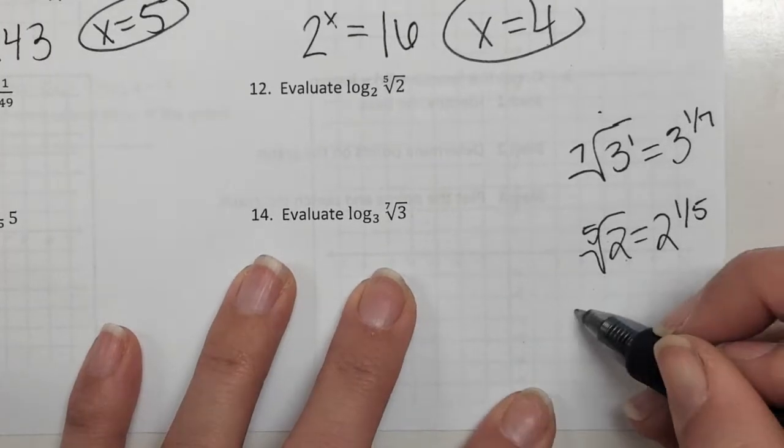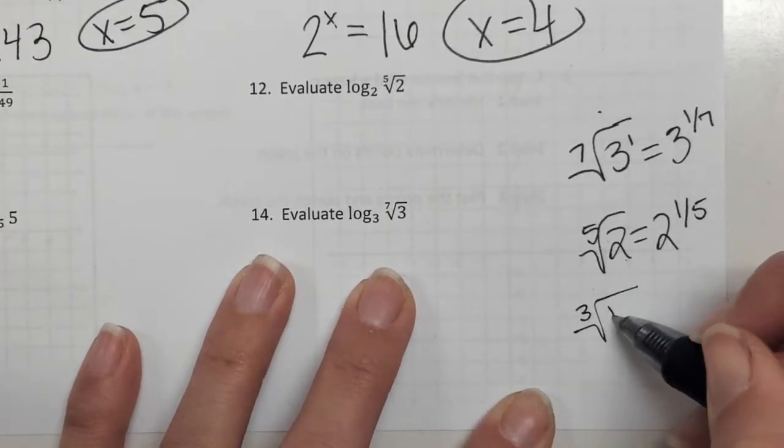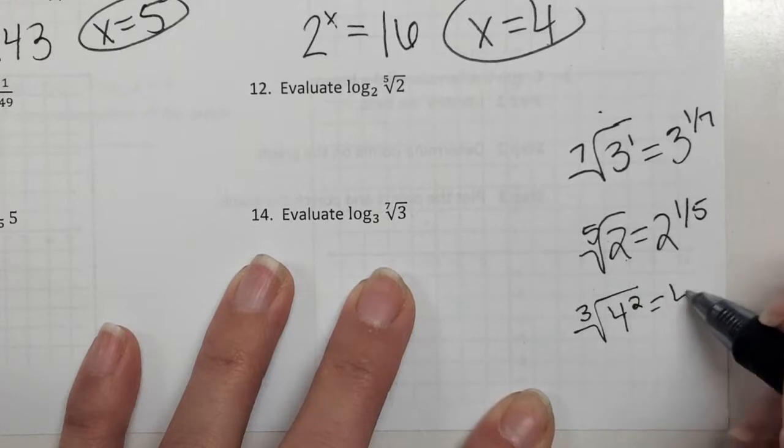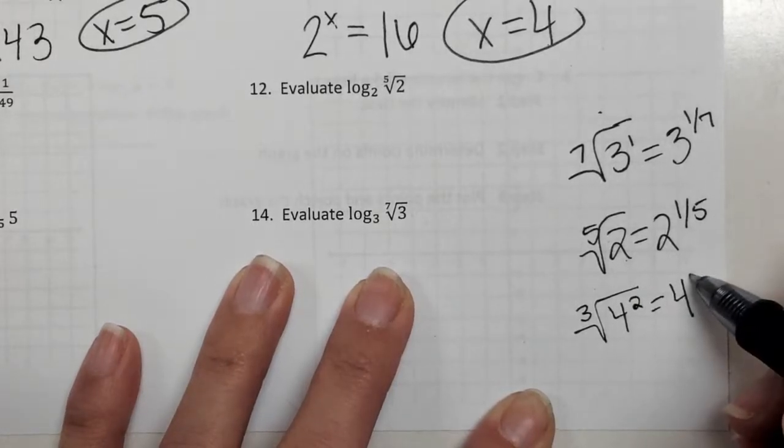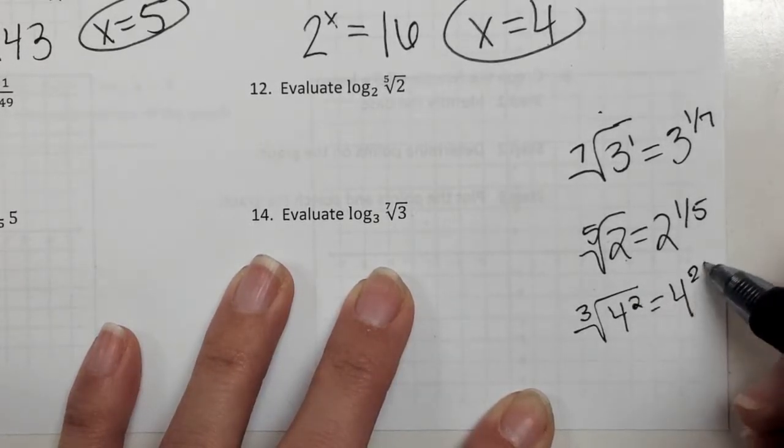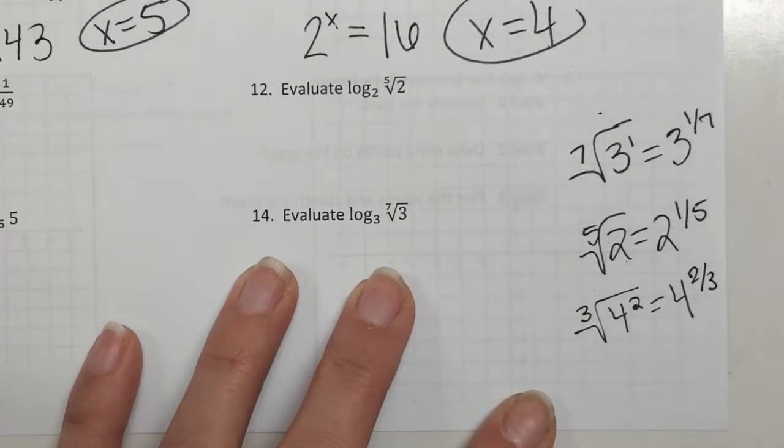Let's try one more. What about the cube root of 4 squared? This would be 4 to the what? 2/3. Does everybody understand?